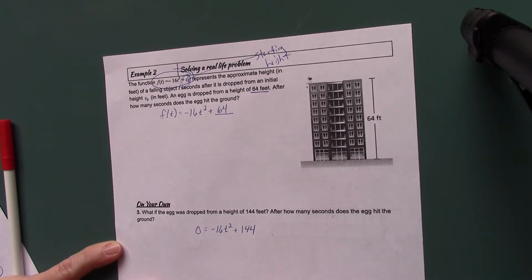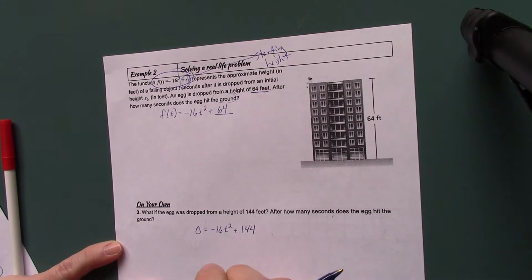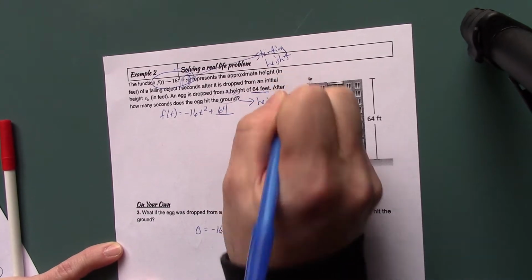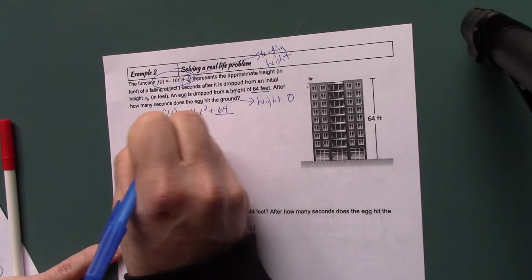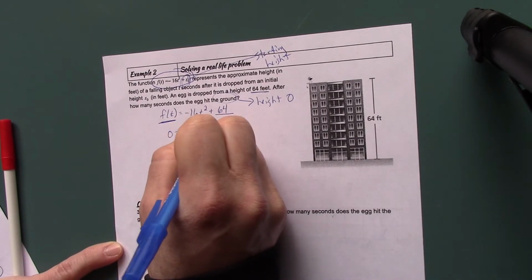Right? Now, it's also saying how long till it hits the ground. Well, think about it for a second. What height is the ground? Right? If you're standing up, you're 5 foot something because you're measured from the ground. Because the ground is height 0. Right? So I'm going to plug that in right here. So 0 equals negative 16t squared plus 64.